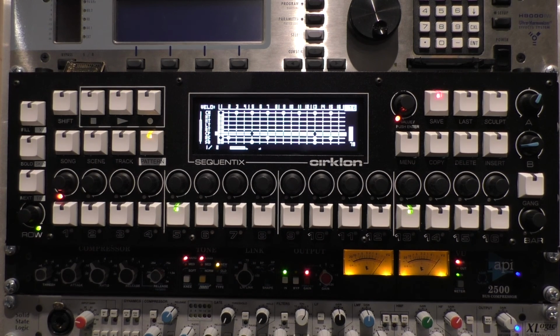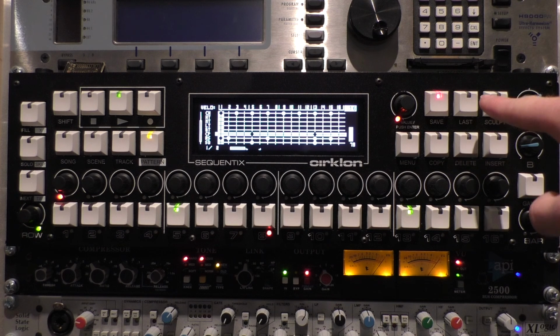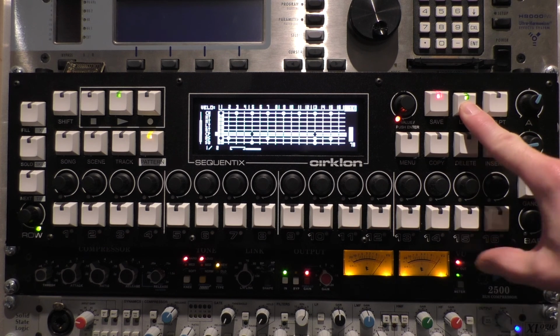Another little trick is you can change the length of each bar in your pattern. So currently I've got 2 bars. They're both 16 steps long, as is the normal drum loop, I suppose. But if you want to change that, hold down last and you press the step you want it to end on.